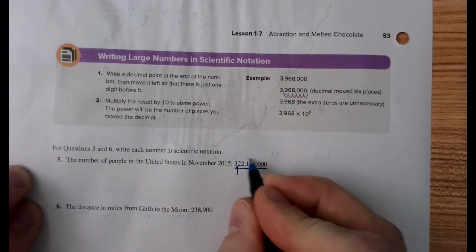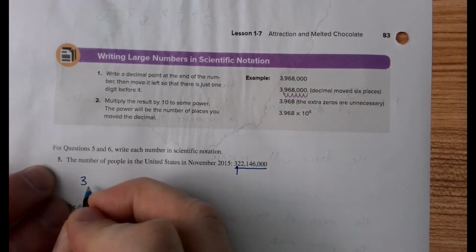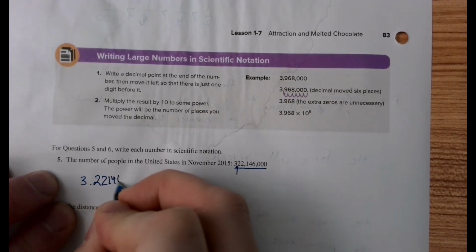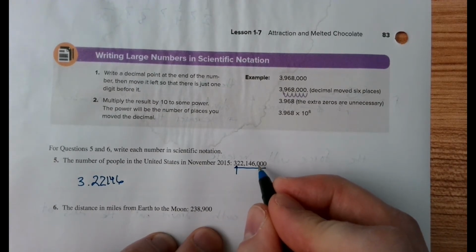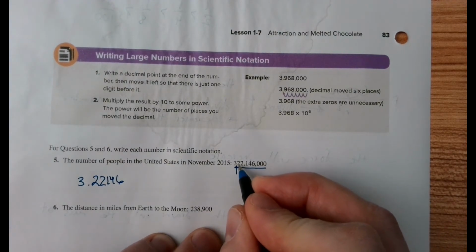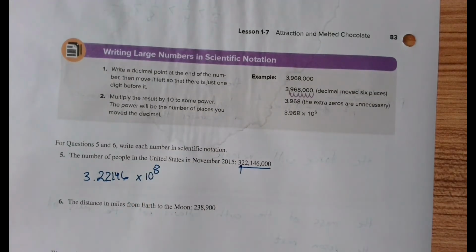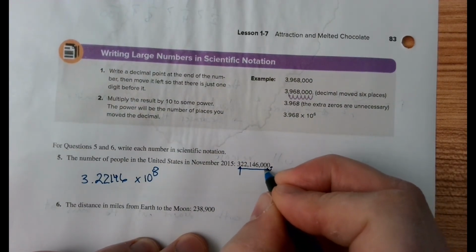So I'm going to take the significant numbers, the non-zero numbers, and write them out with the decimal between the 3 and the 2. And then I need to count out how many zeros are there. So I've got 1, 2, 3, 4, 5, 6, 7, 8. So in scientific notation, this would be 3.22146 times 10 to the 8th. The decimal place started here, and we counted this way this many times.